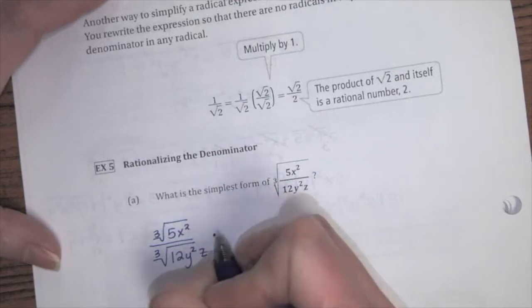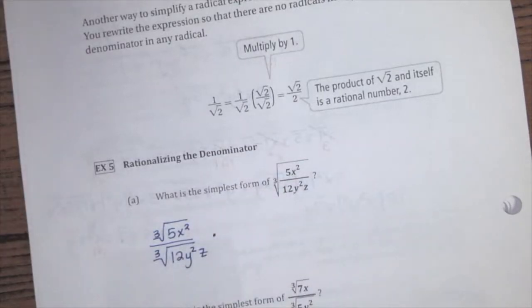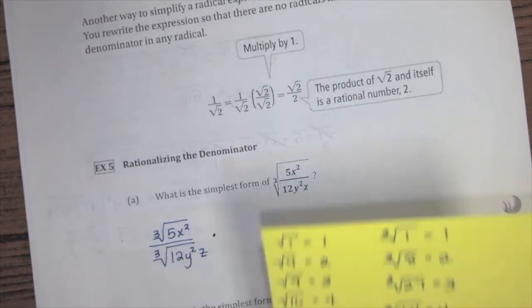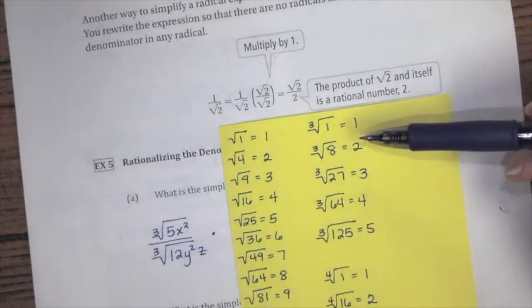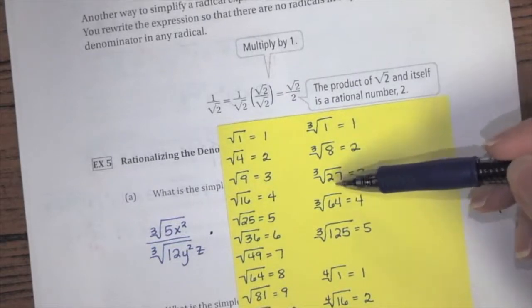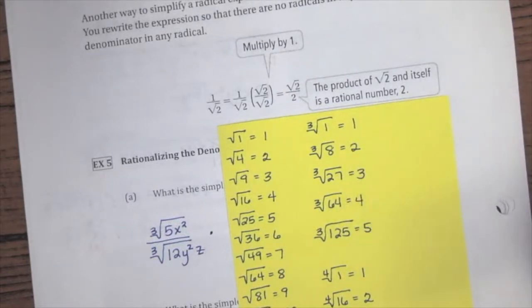Okay, the tricky thing is we need to get this bottom part to be a number such as these.